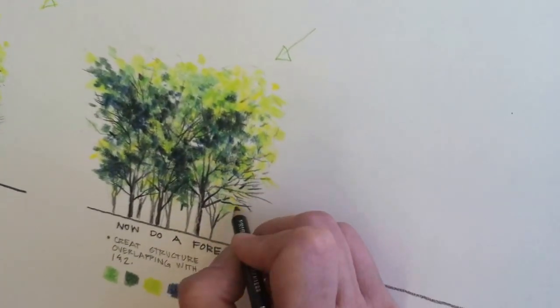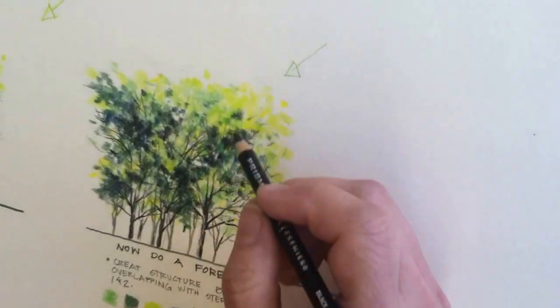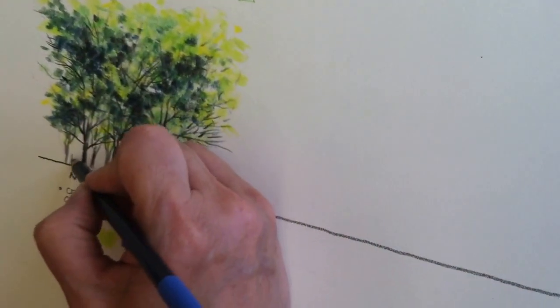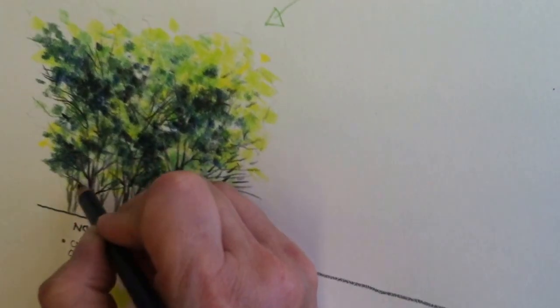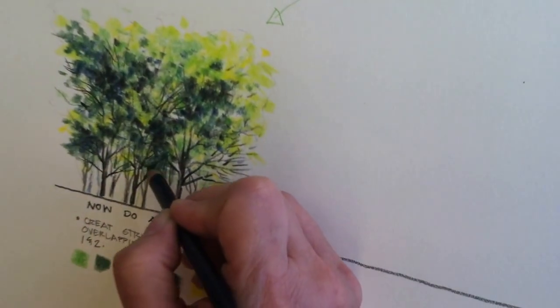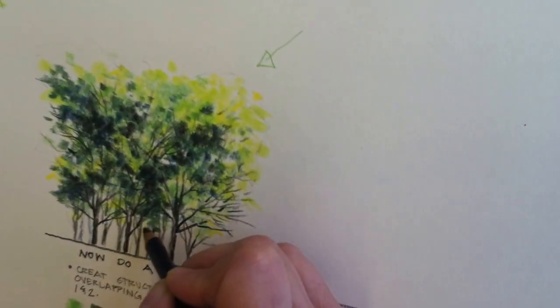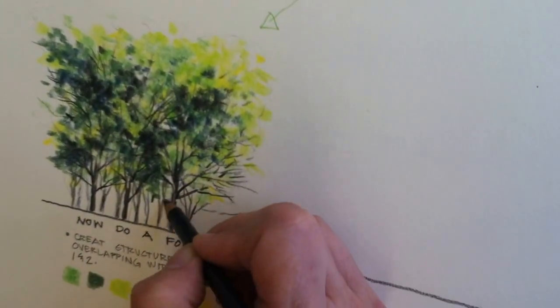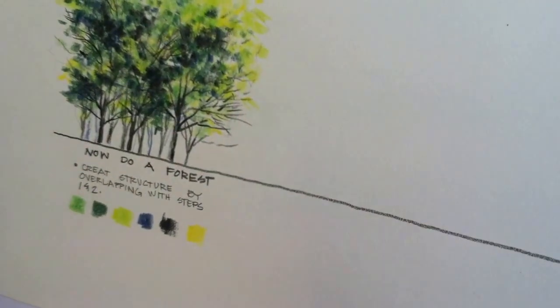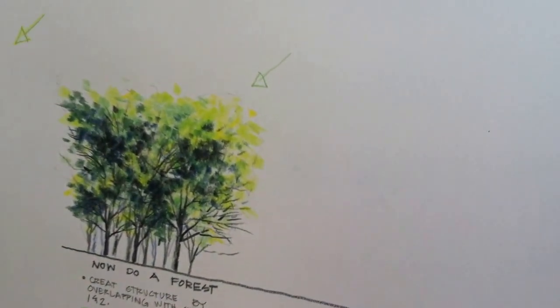You might see them a little bit up in here. Let's do a few with the indigo. See how that looks. Maybe I'll put it on the black. There.